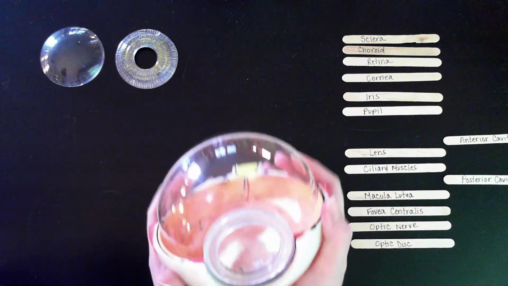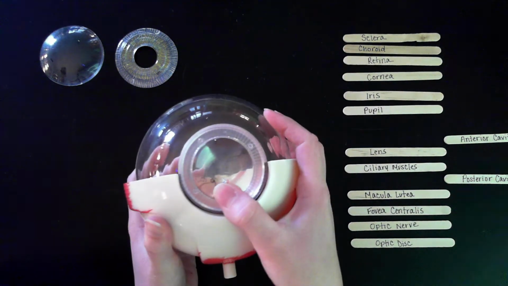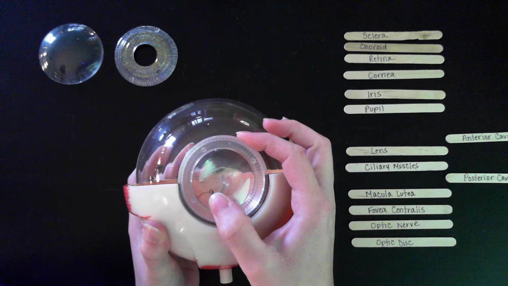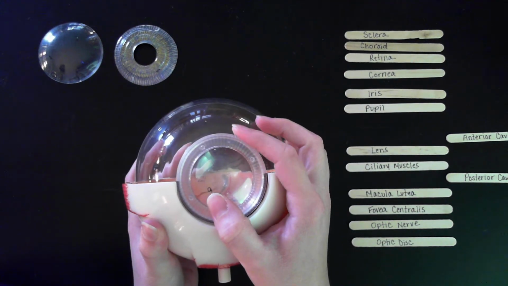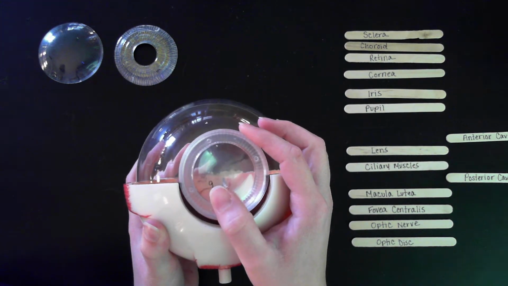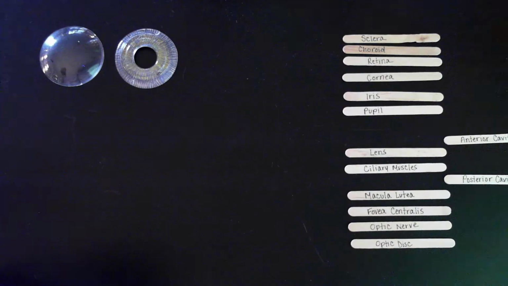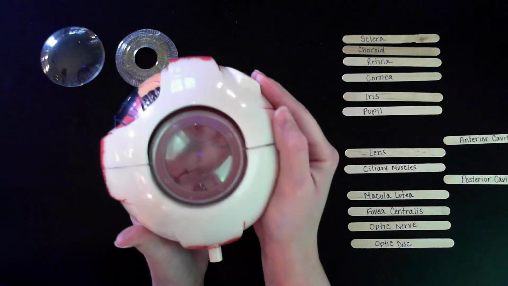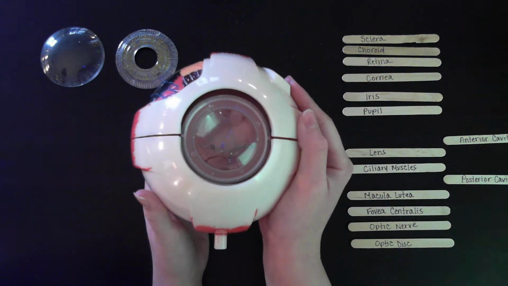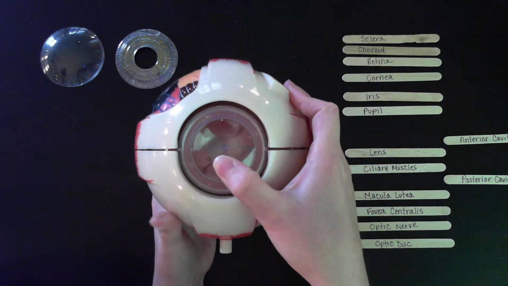And if I bring our eye back, we have this structure here just behind that iris and pupil called the lens. Right? This is what is going to focus our vision. So just like the lens of a camera is going to focus an image, the lens of our eye is going to focus the image.